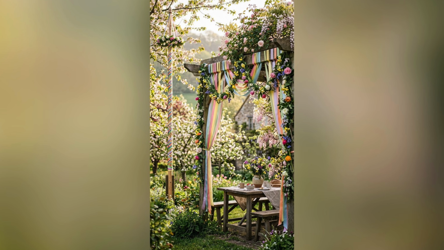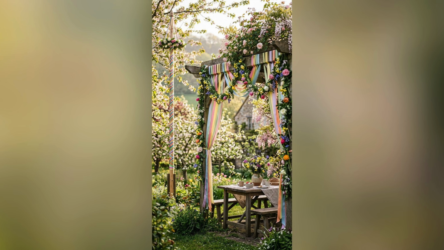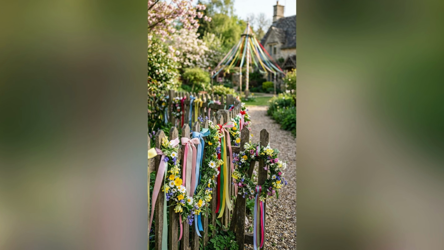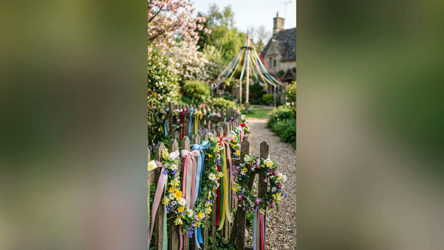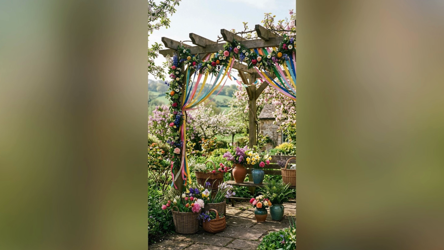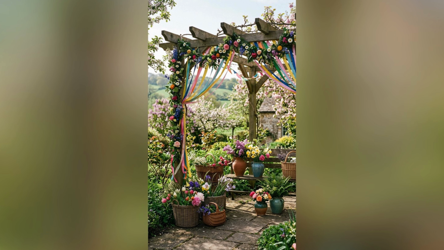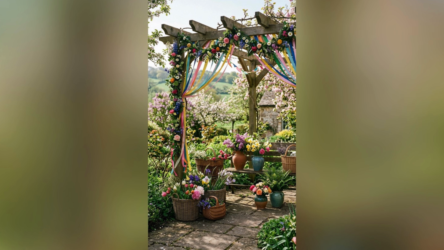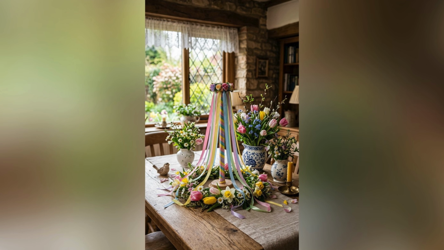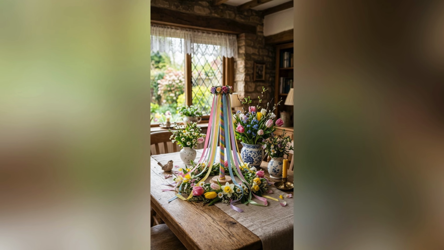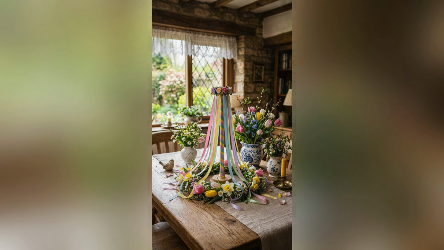European May Day celebrations welcome spring with colour, joy and natural beauty. With flower garlands, cheerful wreaths, ribbon accents and Maypole-inspired decorations, your home can reflect the vibrant energy of the season. Keep your decor simple, colourful and nature-inspired, and let the beauty of spring guide your celebration.